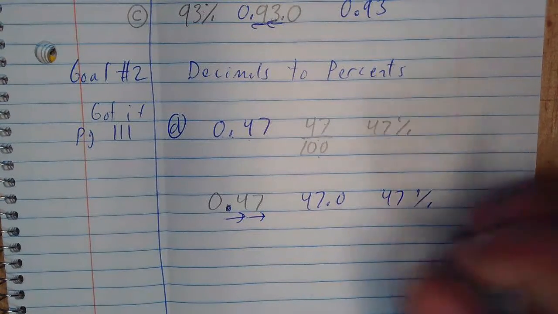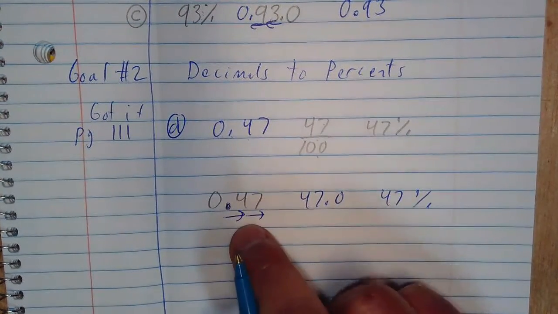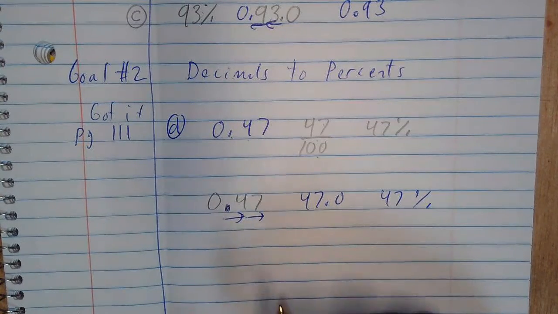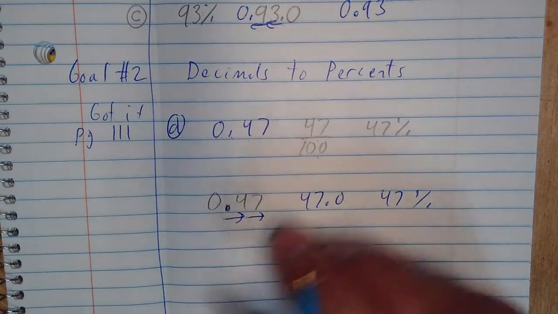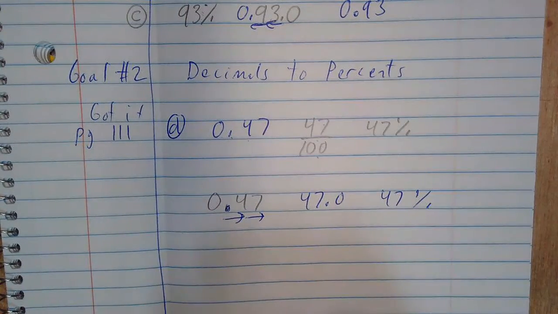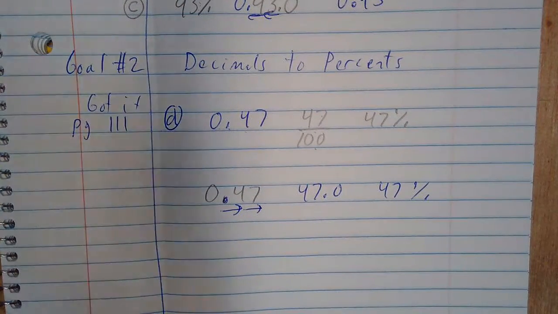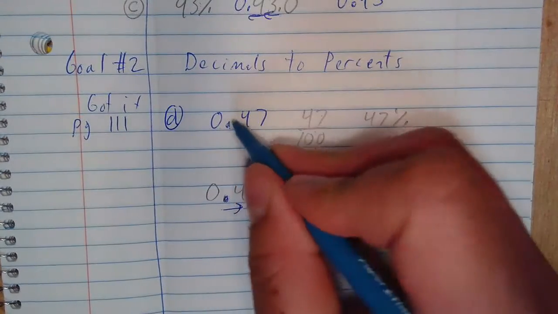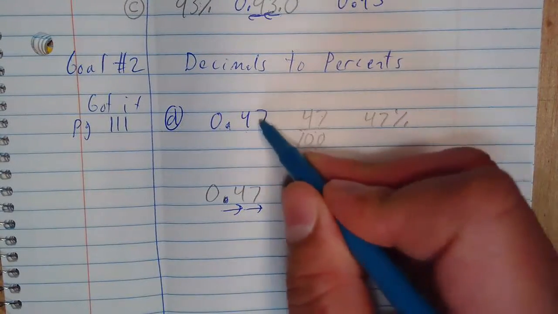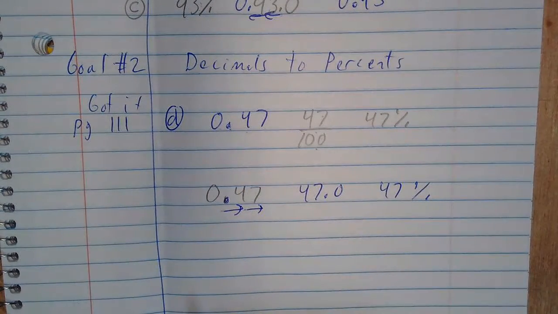That's it. In a moment, I'll show you why you're moving the decimal point to the left or the right. But really, that's it. Personally, when I see a decimal number, it's just easier to move the decimal point and add the percent. But you do what works best for you.